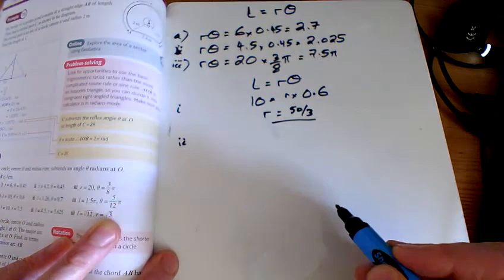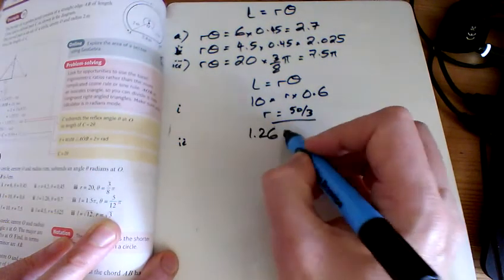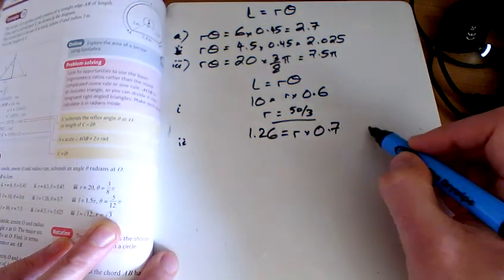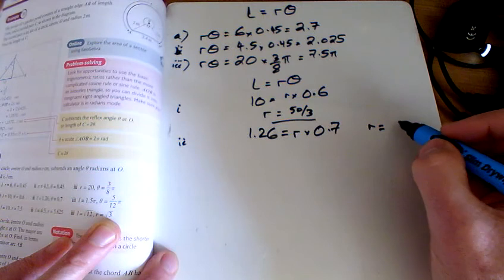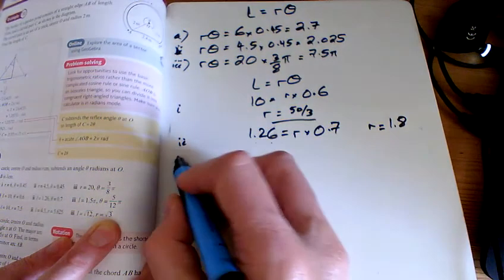And we're doing the same for part 2 there, that we've got a length of 1.26 equals r times 0.7. And so this time r is 1.8, doing 1.27 divided by 0.7.